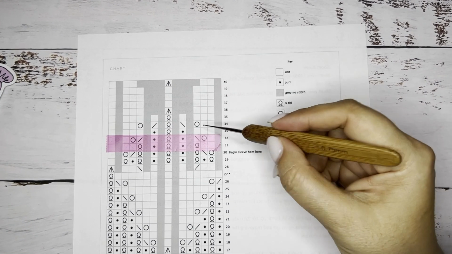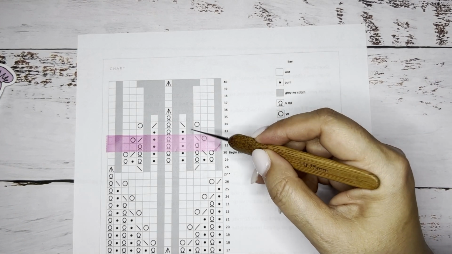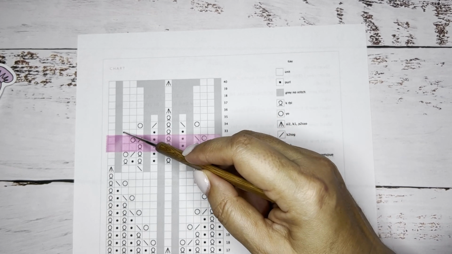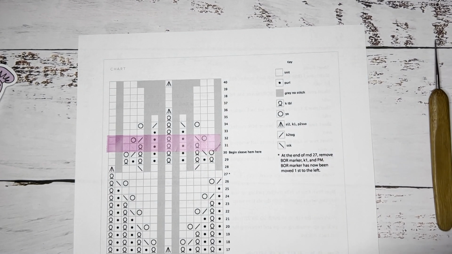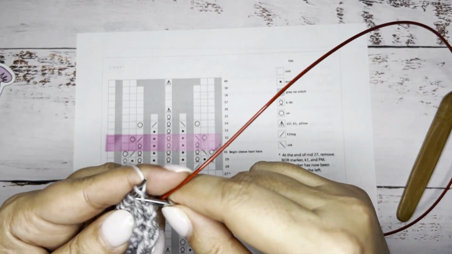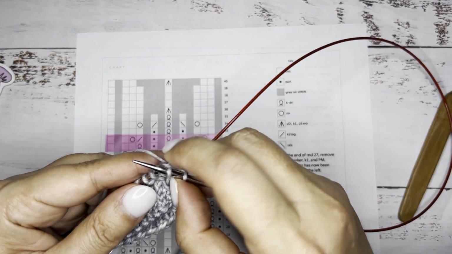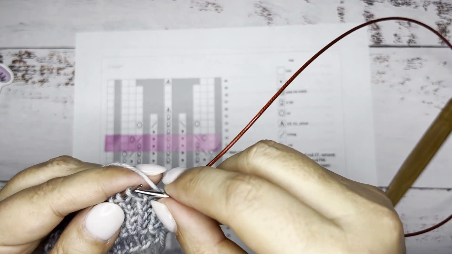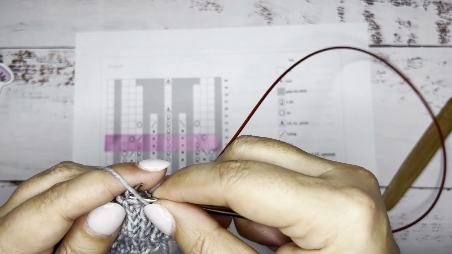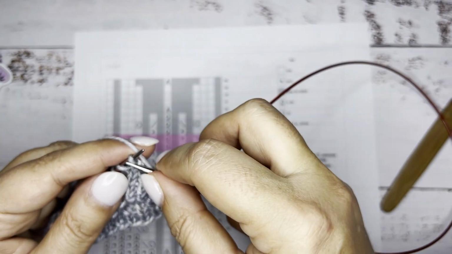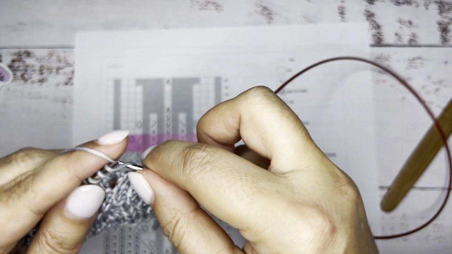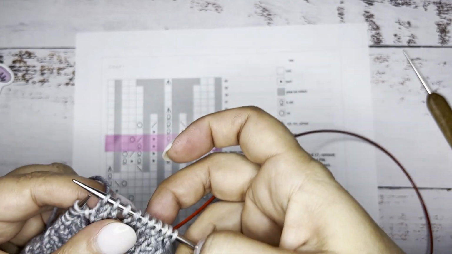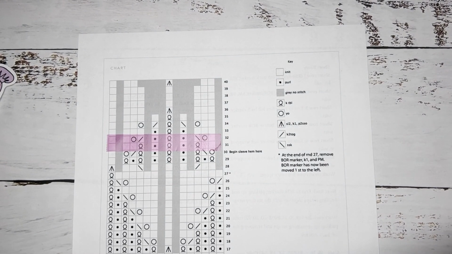Next row is super simple. You just knit 3, purl, knit through the back loop, purl, and knit 4. Let's do it. So you knit 3, purl, knit through the back loop, purl, and knit 4. I'll meet you on the next row.